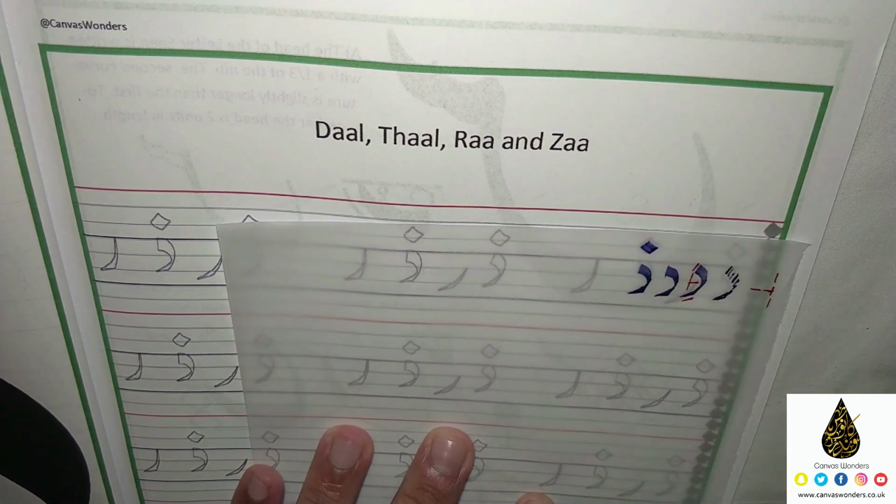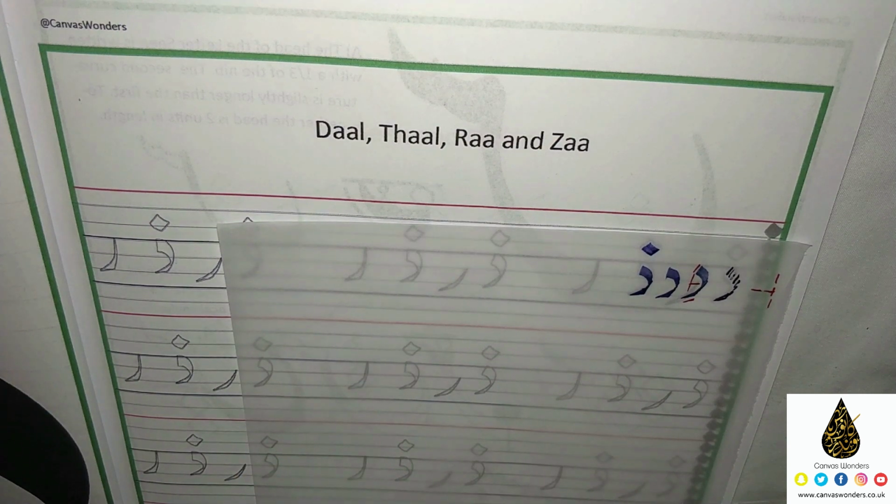If you want to write the letter Daal, make sure to leave a unit space between the letter and the dot.